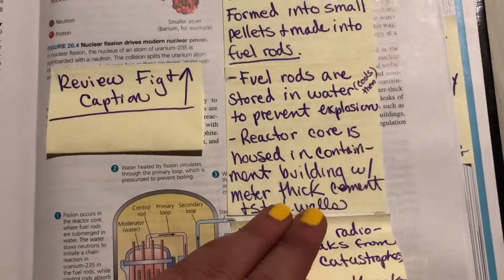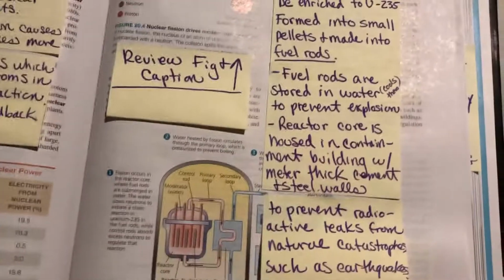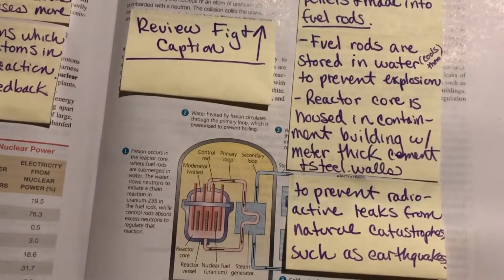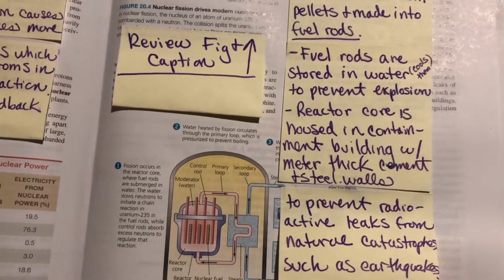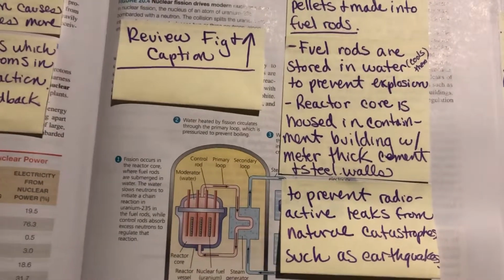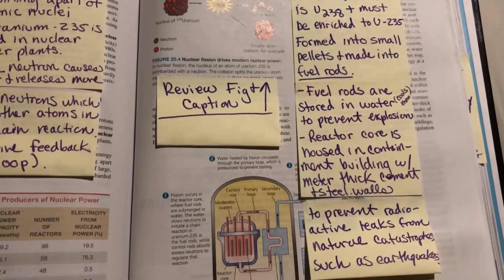One of the issues with nuclear power is what do we do with all the water that we use to cool down and keep these fuel rods from exploding? It's definitely contaminated, but what do we do with it? Because we have to constantly be pumping in cool water to cool them down.